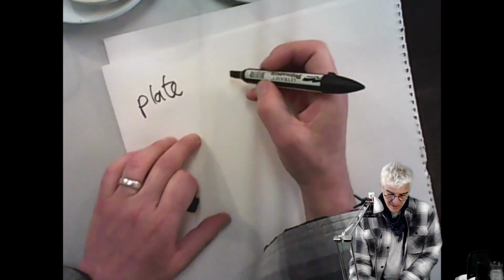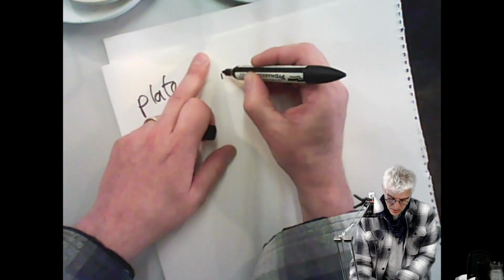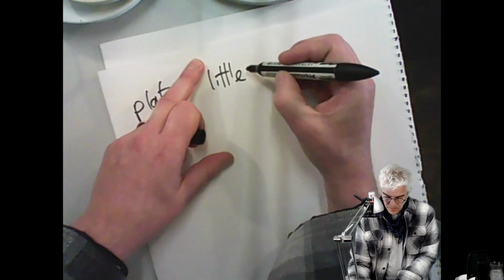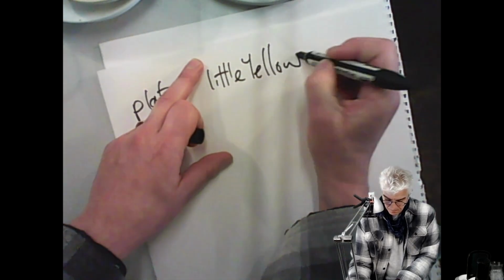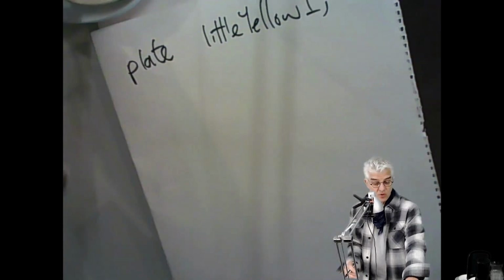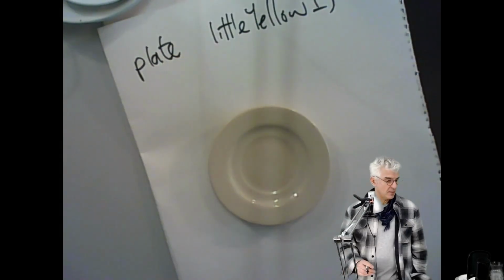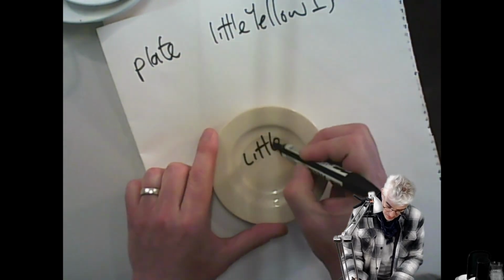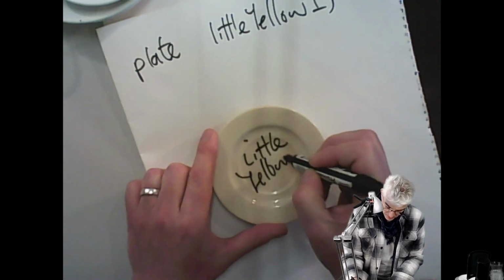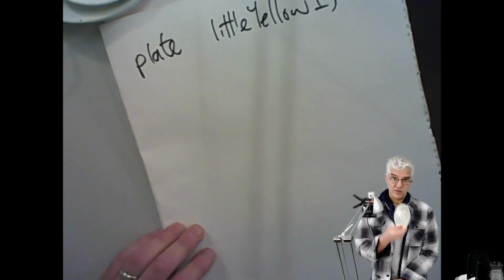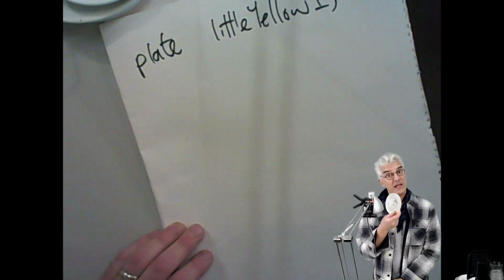And say, make me a plate called little yellow 1. Bingo. It makes me one plate called yellow 1. So there's a specific instance of the plate, and it has a specific name.